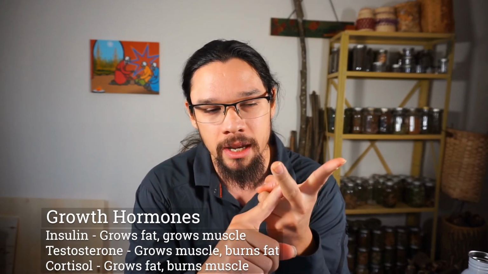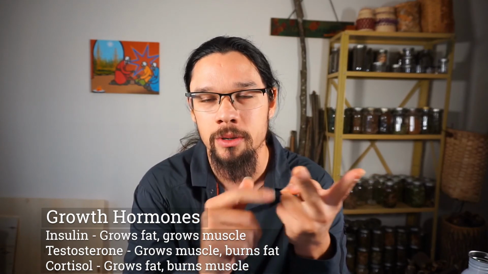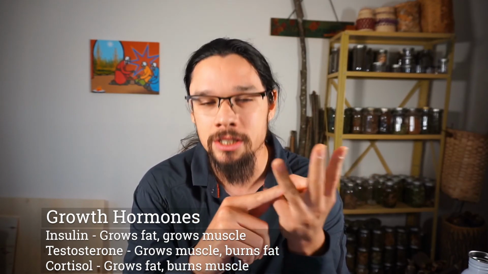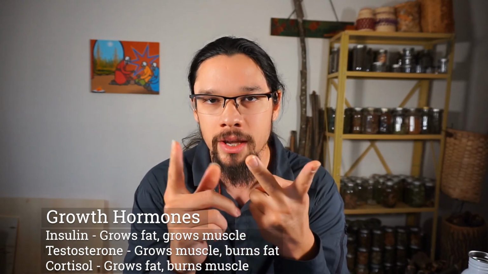So yeah, we have to understand that insulin is a growth hormone, and bodybuilders will use insulin, sometimes even preferentially to the testosterone or the HGH that's out there. They'll just use insulin because it's an extremely powerful growth hormone. You just have to be careful because insulin is anabolic to muscle and anabolic to fat. So if you're not eating the right foods and not conducting your exercise properly, you're going to grow a bunch of fat. Whereas testosterone is anabolic to muscle and catabolic to fat. So it eats away at fat while building muscle.